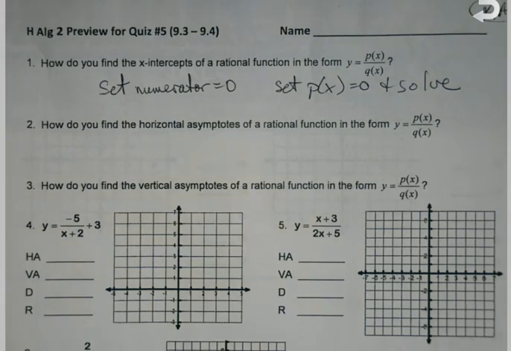And it's something you should know how to do anyway, to not just completely depend on, I'm going to stare at the calculator, that's going to tell me where the intercepts are, it's going to tell me where the asymptotes are. You should be able to calculate these on your own without that, and kind of use the calculator as your backup check. So then the second one, how do you find the horizontal asymptotes?